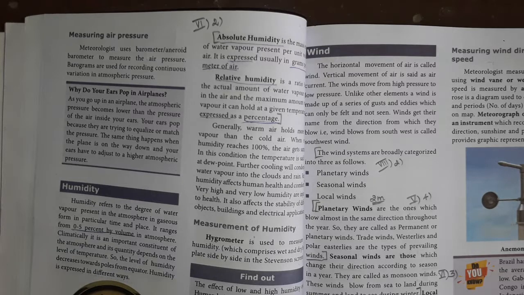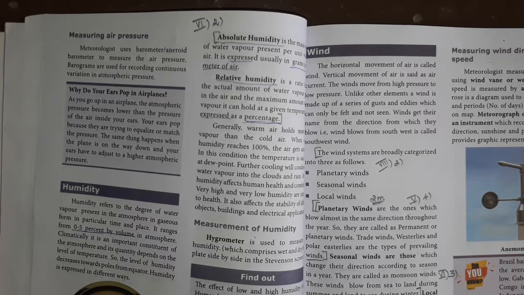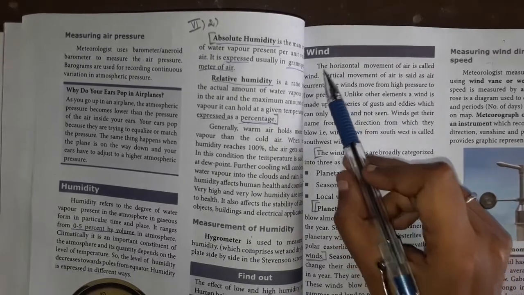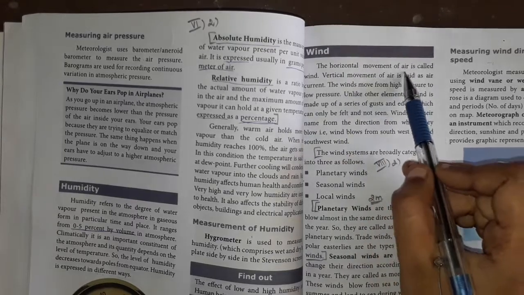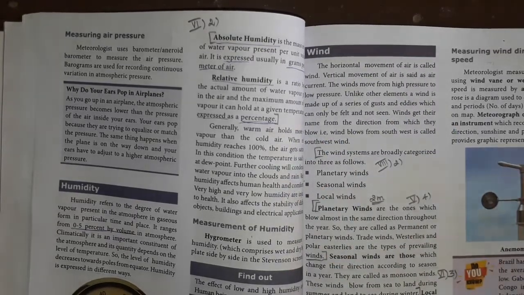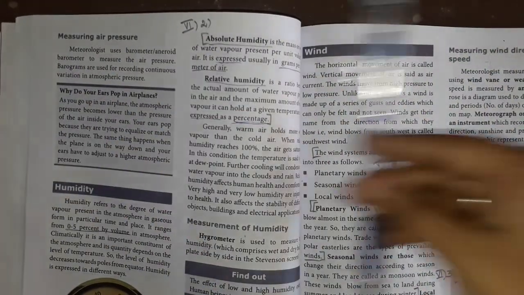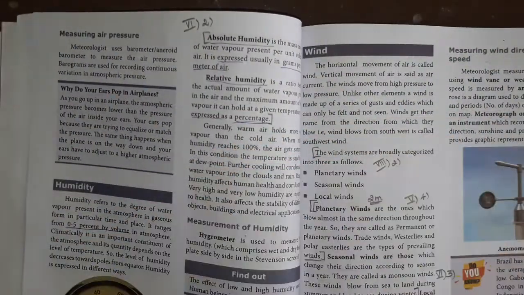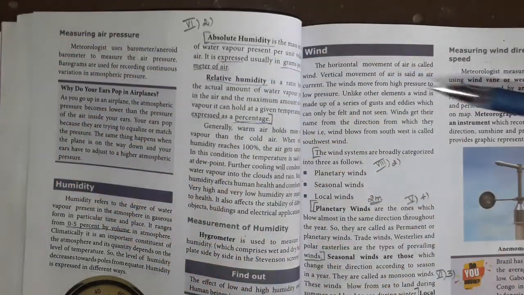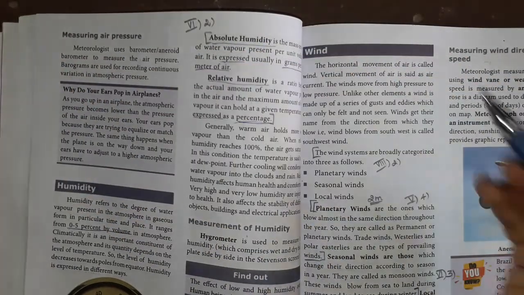For our living we need air, right? So, what is wind? The horizontal movement of air is called wind. This is a horizontal movement. In this direction, when the air comes, it is called wind.